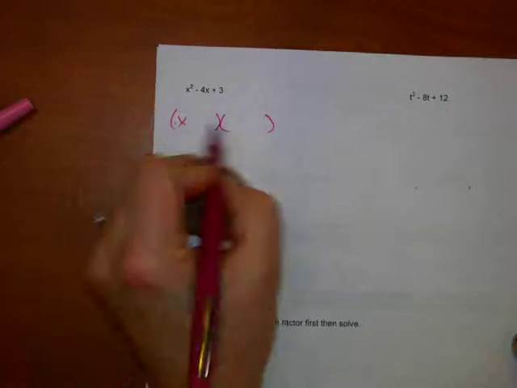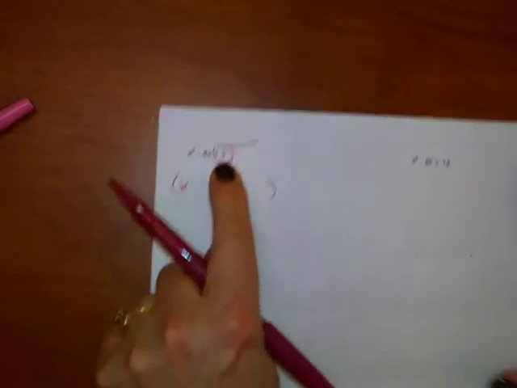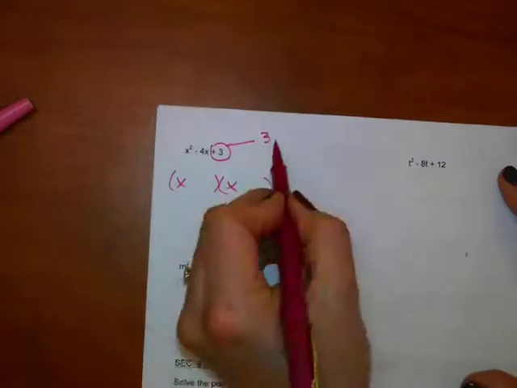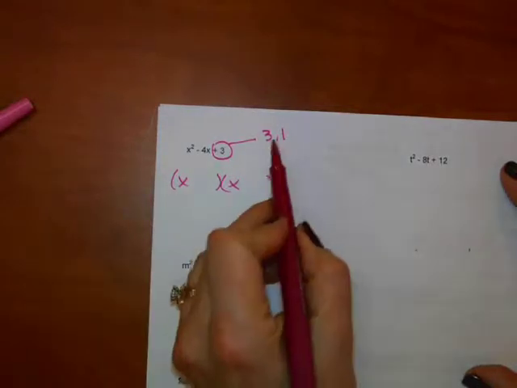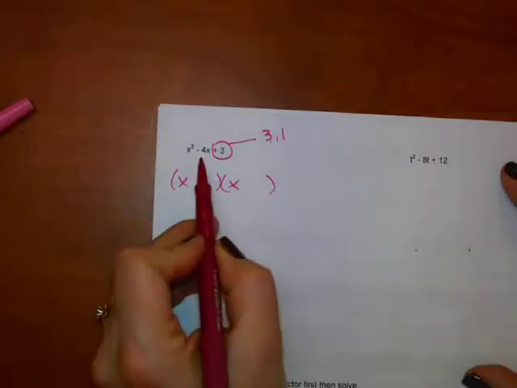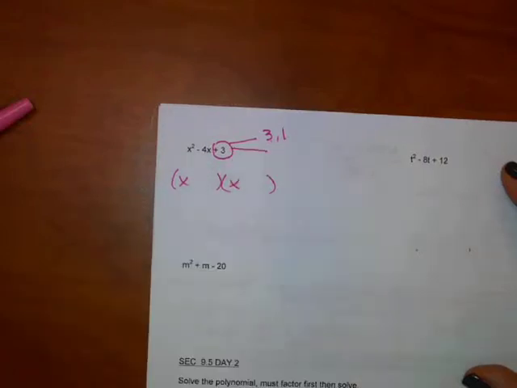Okay, x and x, yes? Okay, I still look at the last term. Now, what are factors of 3? 3 and 1 or 1 and 3, right? Okay, but wait, we got a problem, because 3 plus 1 does not equal -4. So is there another set of factors?